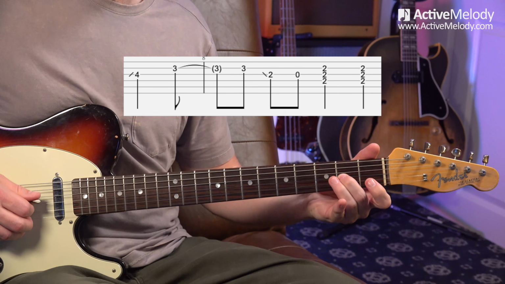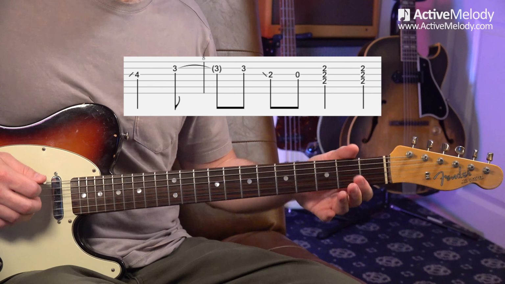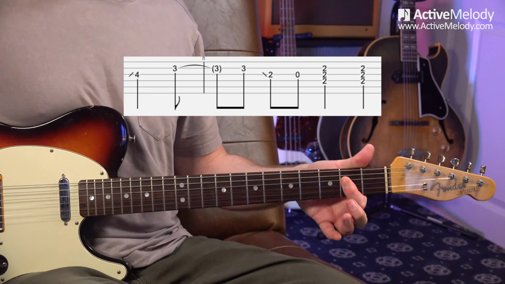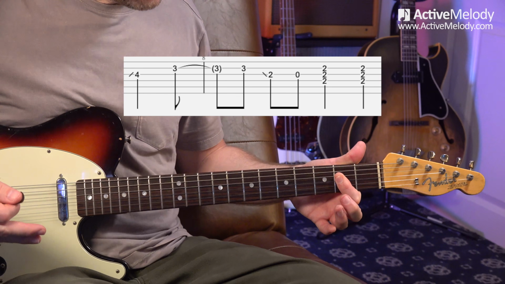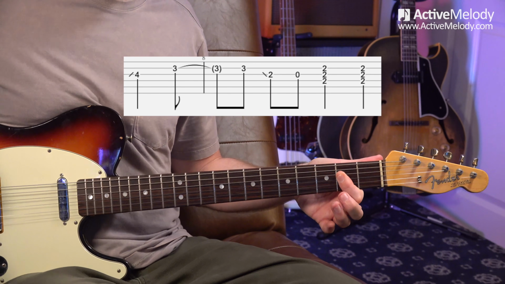slid back down to the 2nd fret on the 3rd string, open, and then play the A chord there. Remember, there's the A part in the song. The 4th time we play the A. So that's just barring the first 4 strings on the 2nd fret.